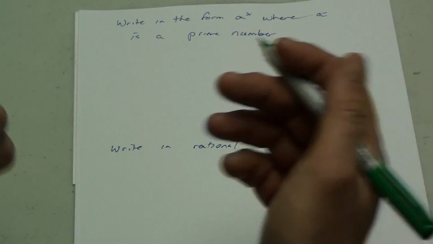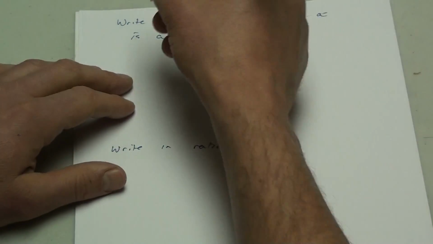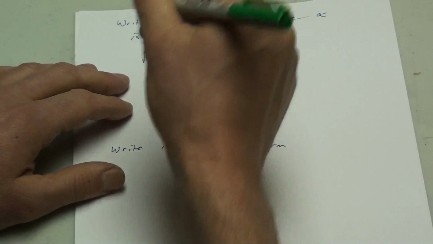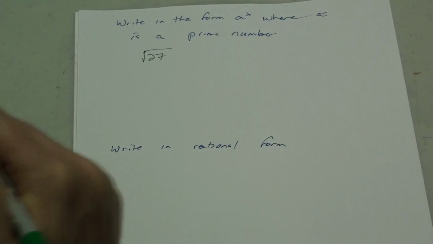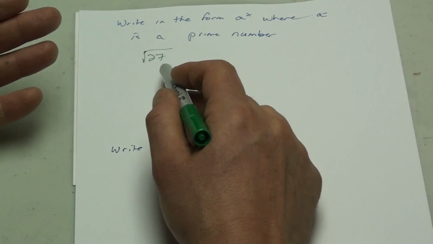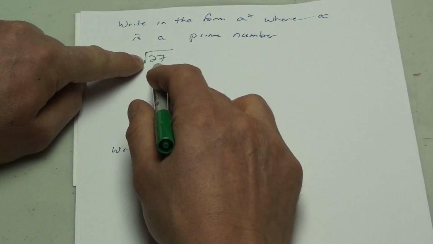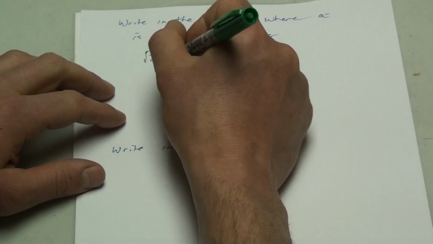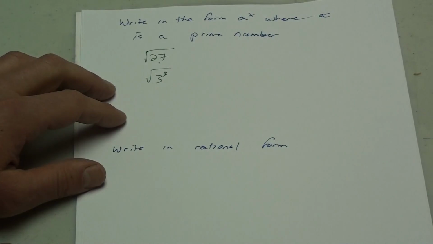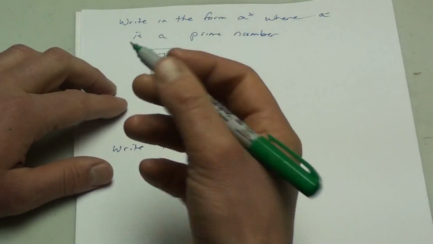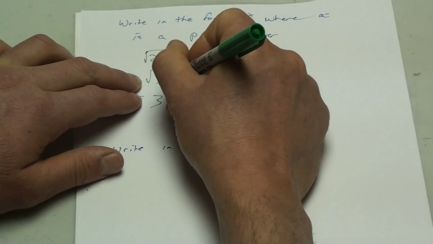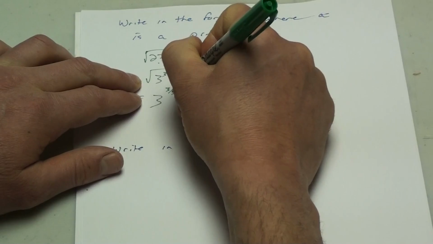These rules can also be written to go backwards. If I give you, for example, the square root of 27, and I want to write this as a power where the base is a prime number, I have to change 27 into a prime base. 27 is not a prime number, but I can change 27 into 3 cubed, so I have the square root of 3 cubed. Square root means the denominator is 2, so that's 3 to the power of 3 over 2.